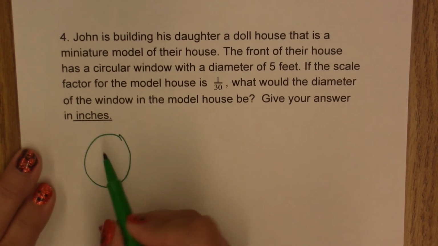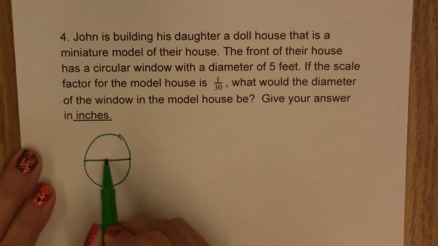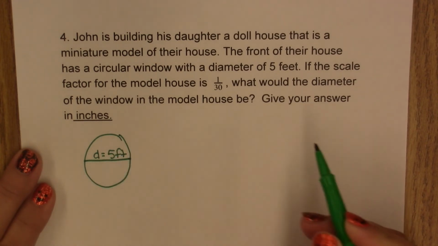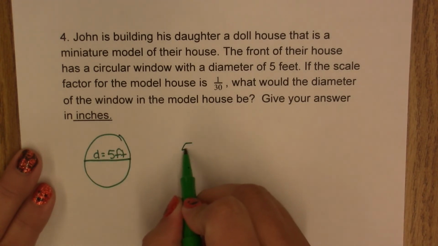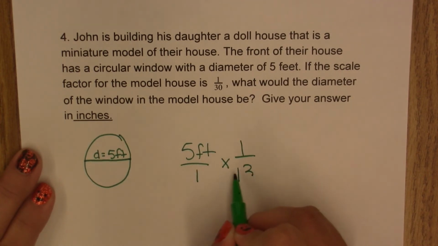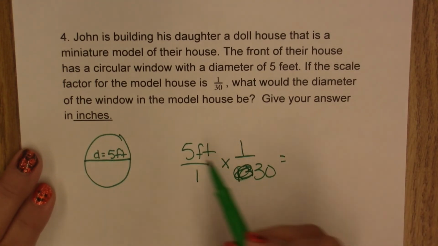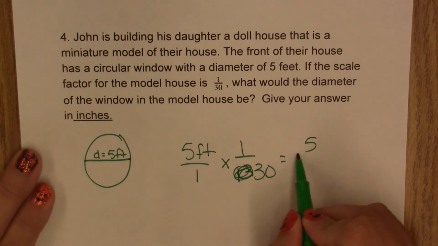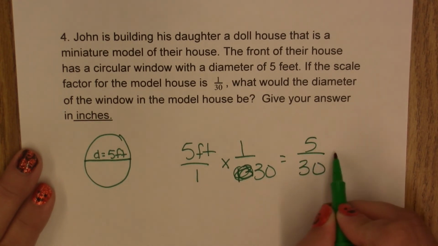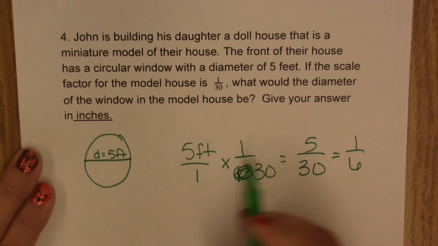So here's the circular window, and a diameter is all the way through the center of the circle from side to side. So I know that my diameter is equal to 5 feet. So we're going to start with that 5 feet, and we're going to apply a scale factor of 1/30. Now we can multiply. 5 times 1 is 5. 1 times 30 is 30. We can simplify that down. These are both divisible by 5. That would give us 1/6 of a foot.